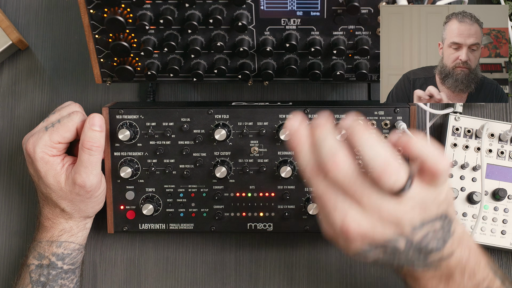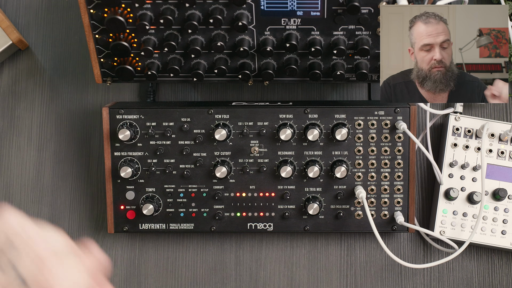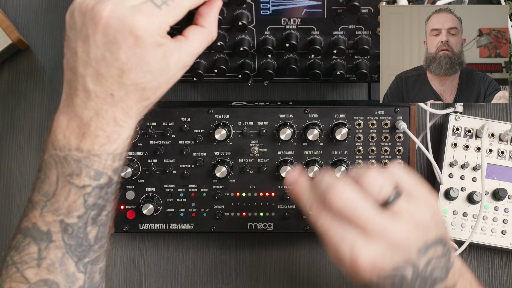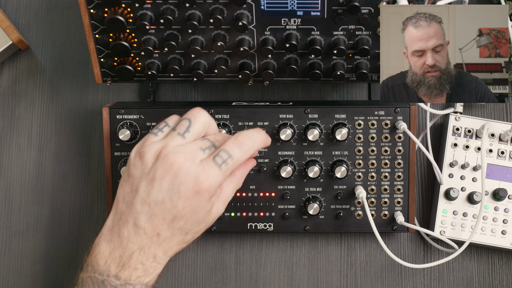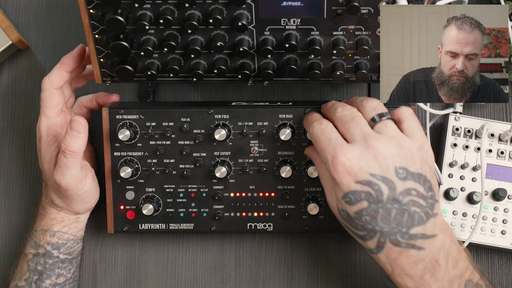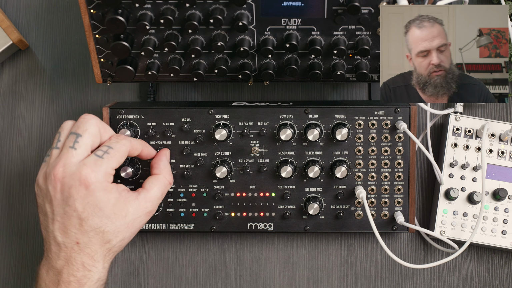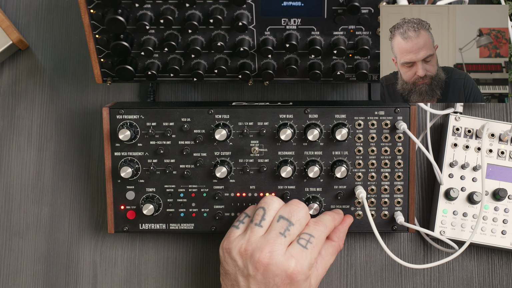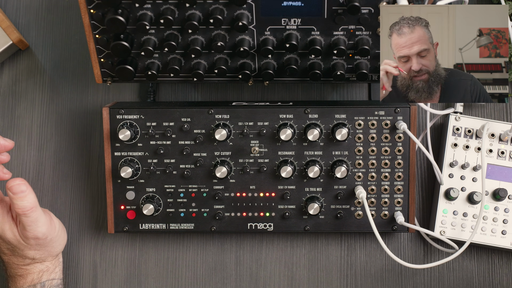Let's bring in the effects. Nice, crunchy stuff. Let's go back in parallel. Then you can add some FM modulation. One trick that I really love to do is this.